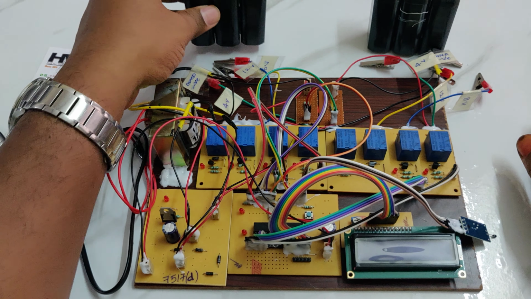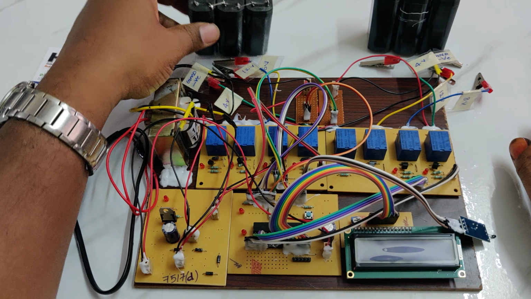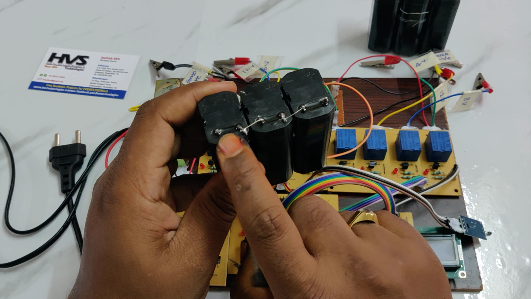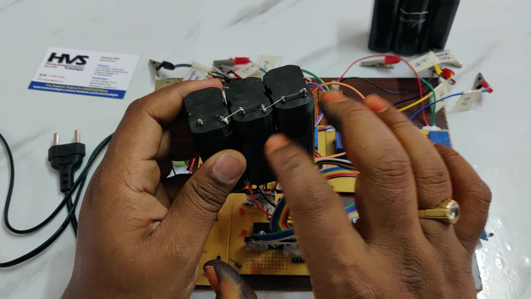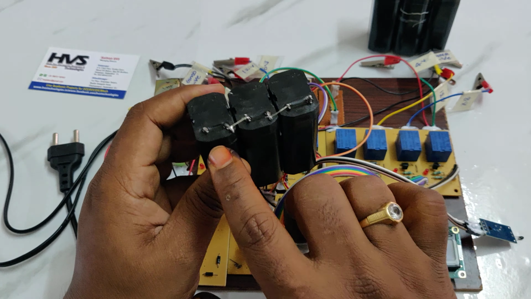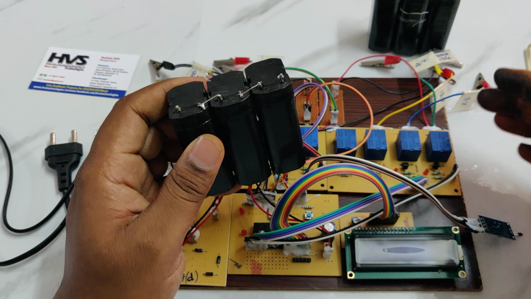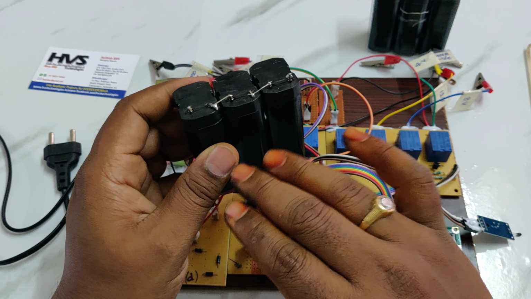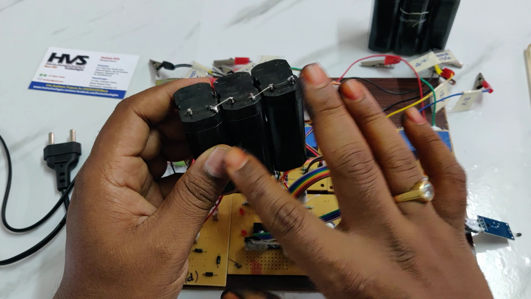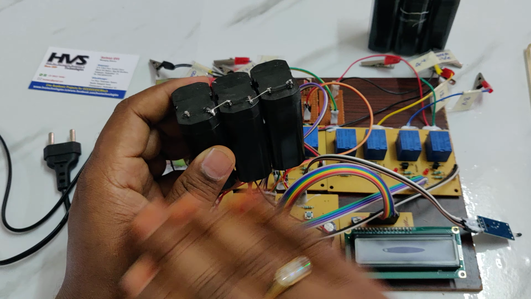Coming to passive cell balancing, in battery pack 1, if the voltage of cell 1 is less than cell 2, then the cell 2 voltage will be decreased to the level of cell 1 voltage. So the reduction of voltage to make the same voltage levels in the battery pack is called passive cell balancing.